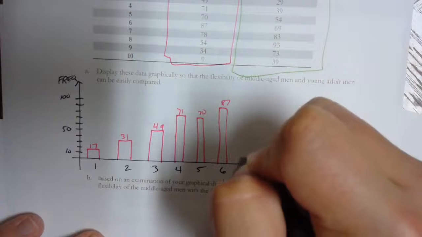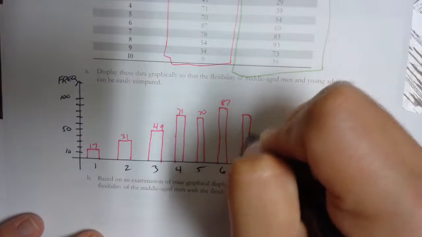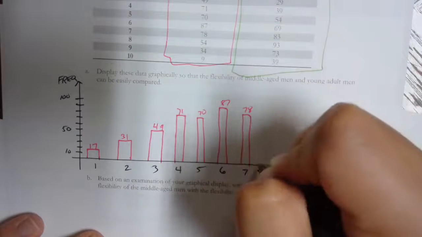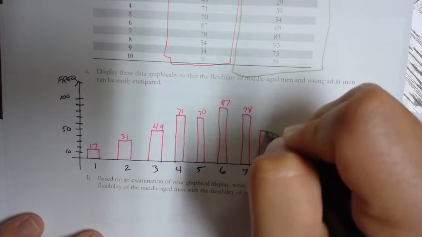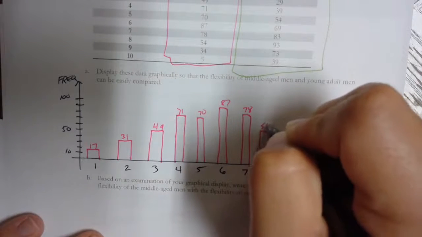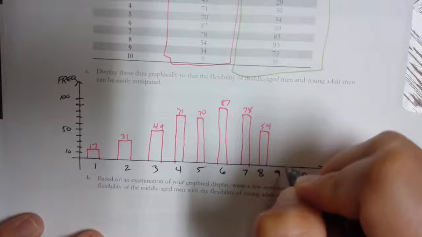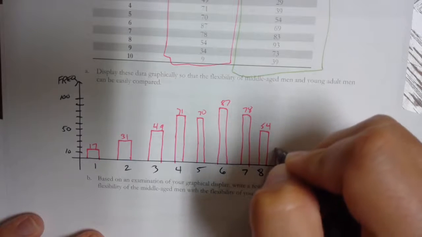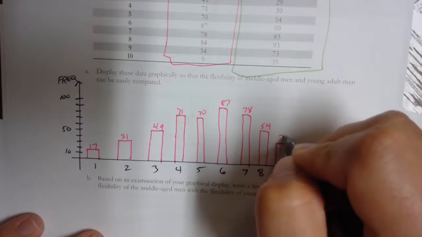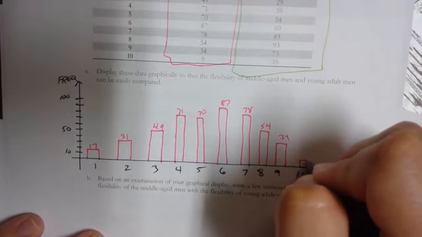About here. 78. 54. Feels a little squished on this end. I don't like it. There, we'll make it all right here. 34 and 9. Okay.